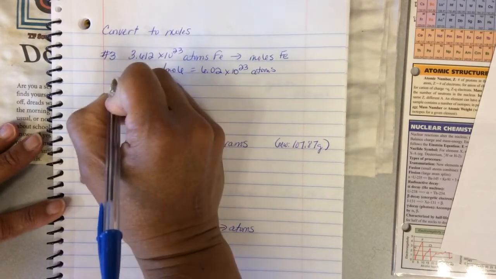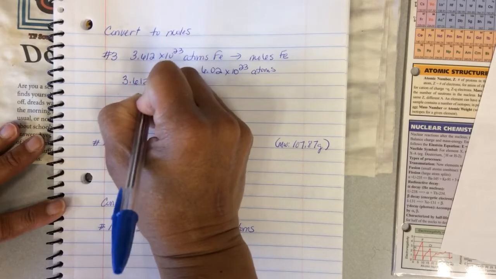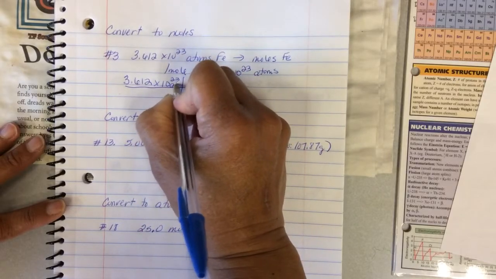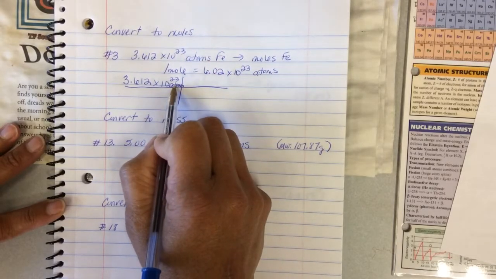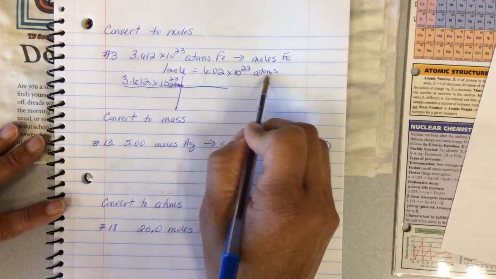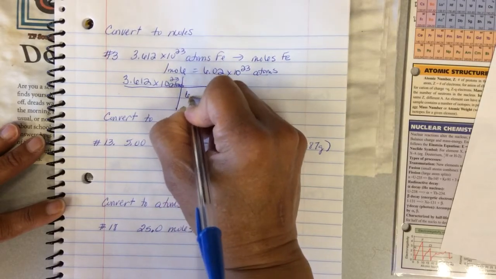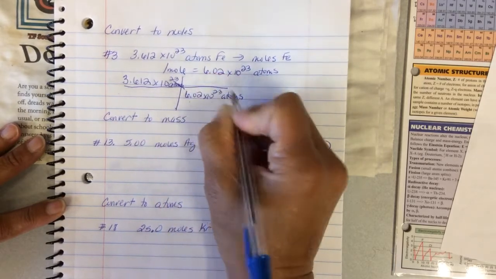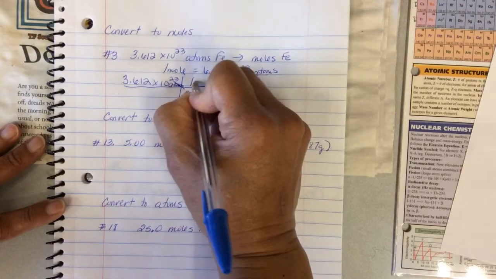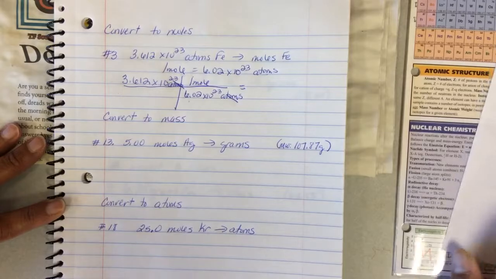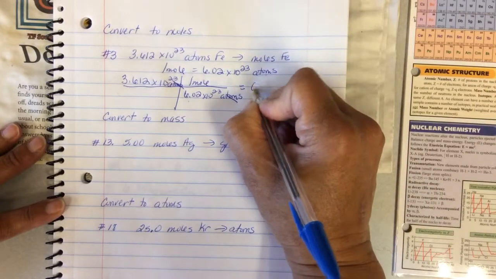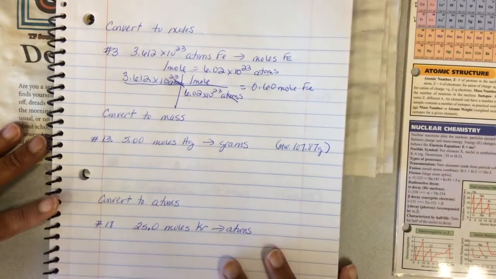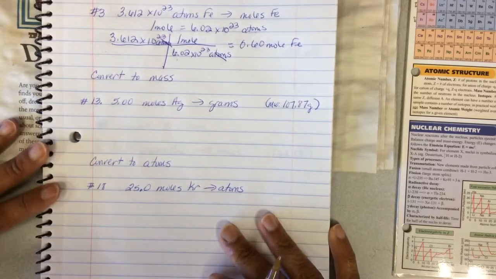So we're going to use the picket fence method here to solve this, taking 3.612 times 10 to the 23rd atoms, and we want to get rid of the unit of atoms, so out of our conversion factor we should use atoms and put them below in the second part of the picket fence. Those units will cancel, and on top we've already used this number, so we have to put 1 mole. And when you put that in your calculator, you should get an answer of 0.60 moles Fe.